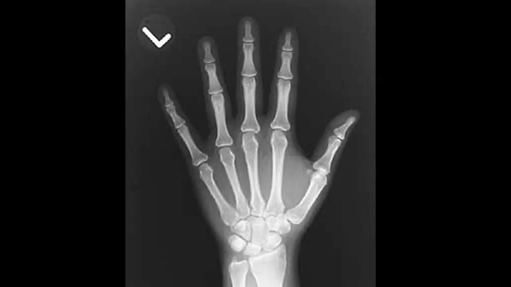All right, so here we have a hand, and this happens to be the left hand. And we'll just go over some of the bones that we can see. So going at the most distal area of the body, we have, of course, the phalanges. We have the distal phalanx, the middle phalanx, and the proximal phalanx. We have over here the metacarpals, making up the palm of the hand. Then here we have the carpals.